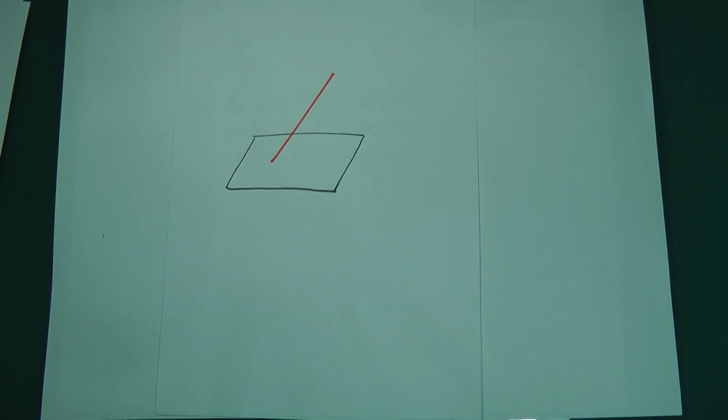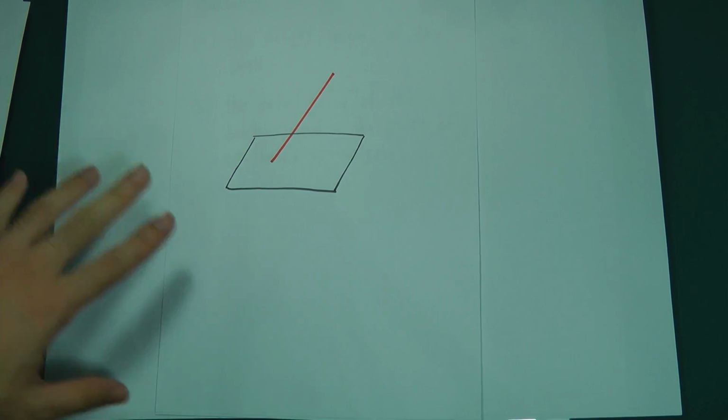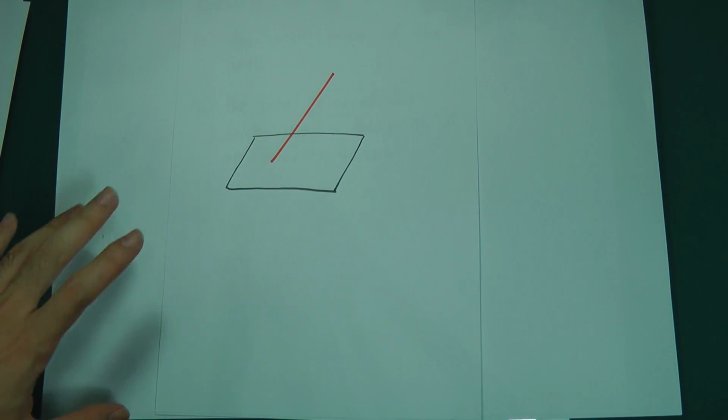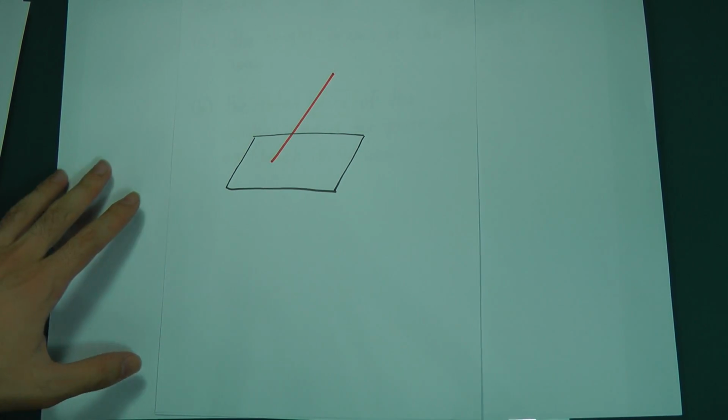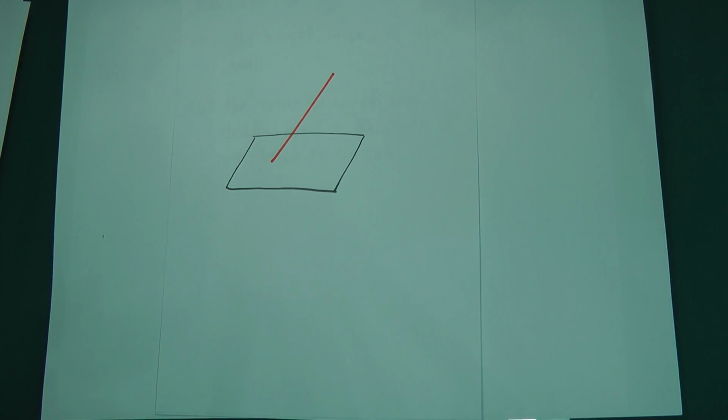Okay, for me this video is quite difficult to make because it involves three dimensions. When it's three dimensions, it's quite difficult to explain in videos. However, because a few students asked me to make a video about this, I just do my best to make the students understand this chapter.